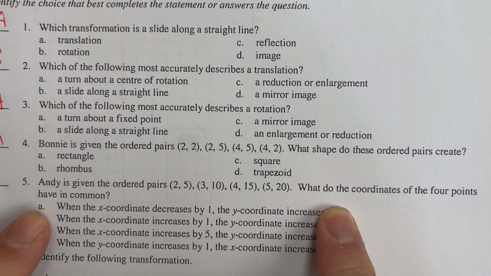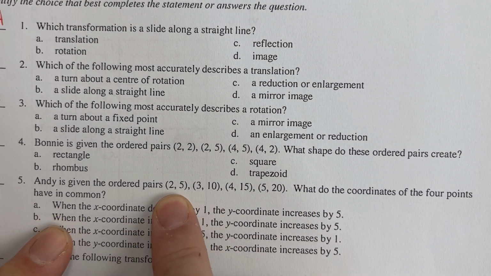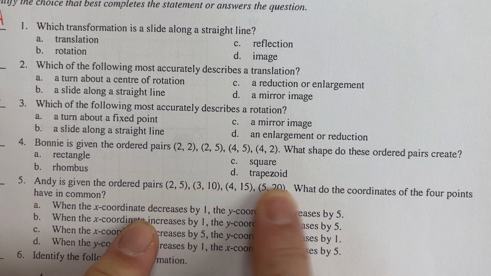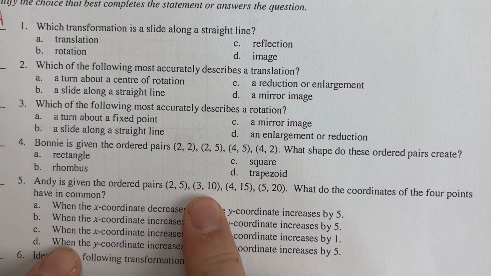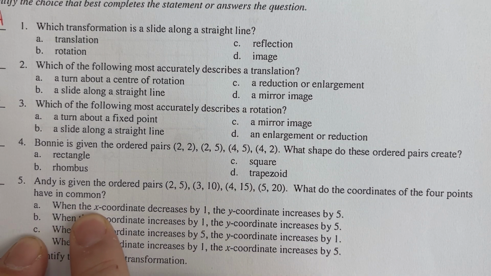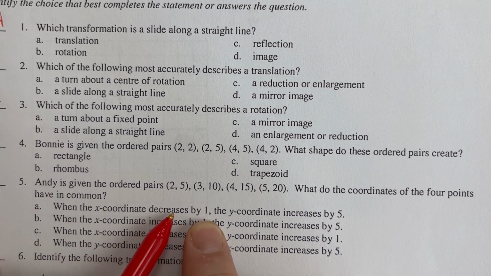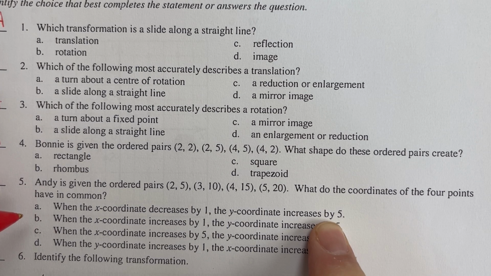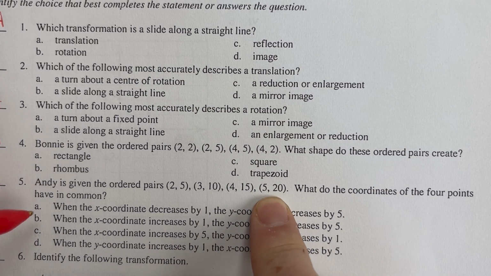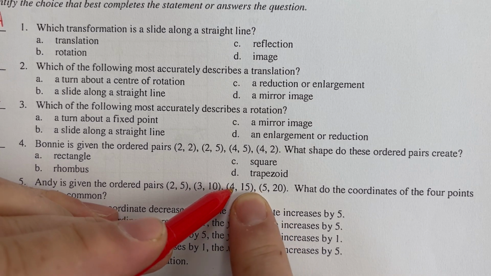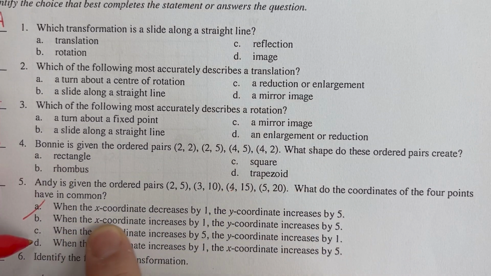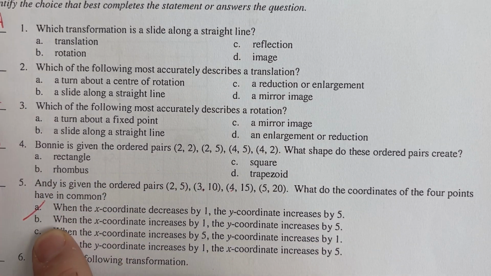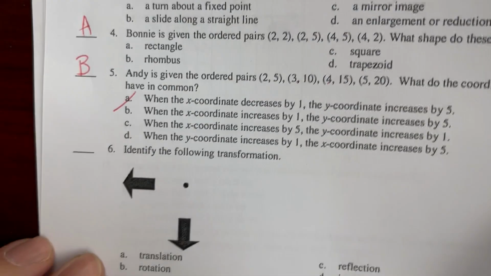Andy is given the ordered pairs. So again, we do that thing. What do they have in common? (2, 5), (3, 10), (4, 15), (4, 5). Let's see. When the x coordinate decreases by 1, the y coordinate increases by 5? No, because if the x decreases by 1, it also decreases by 5. When it increases by 1, yes, it increases by 5, 5 to 10. There we go, B.